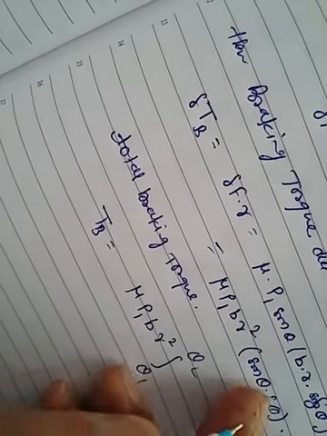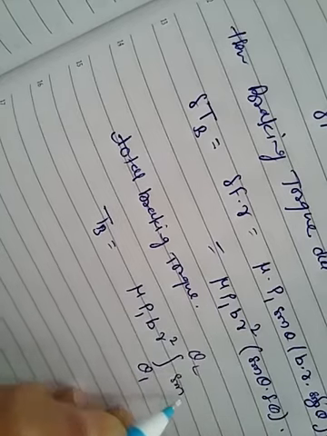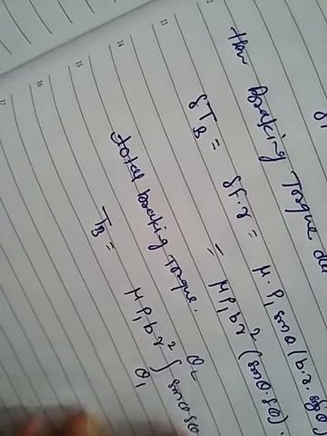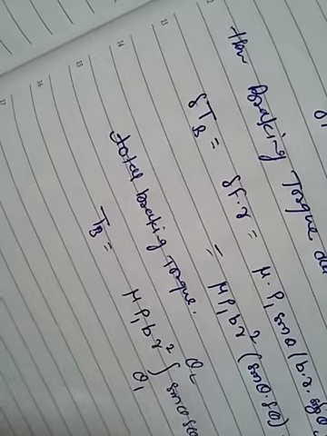because it is sine theta into del theta, so just to integrate we find the result.